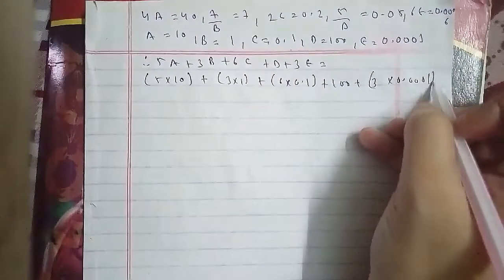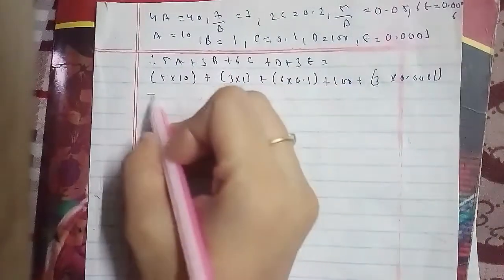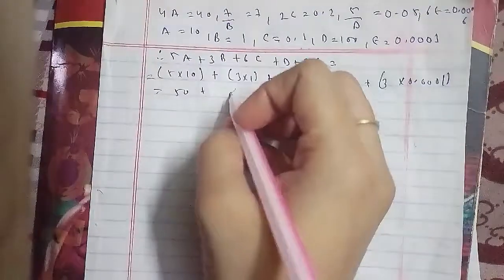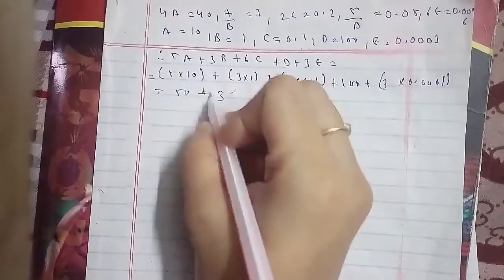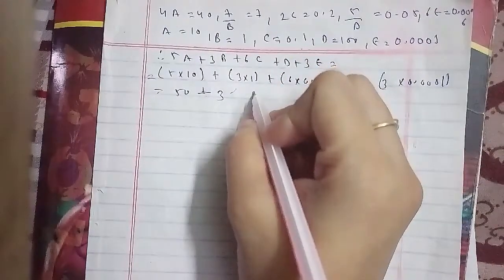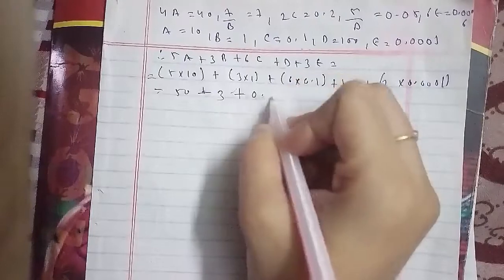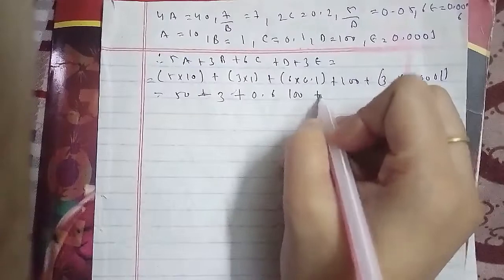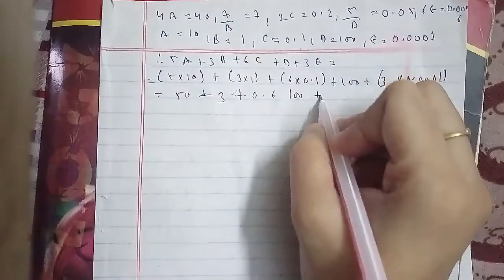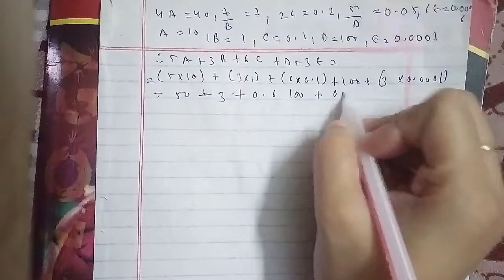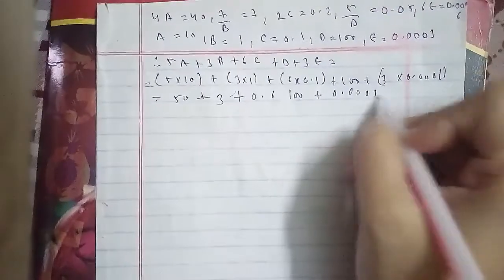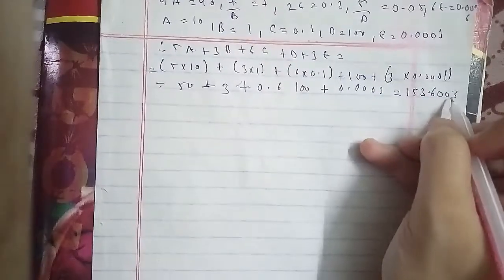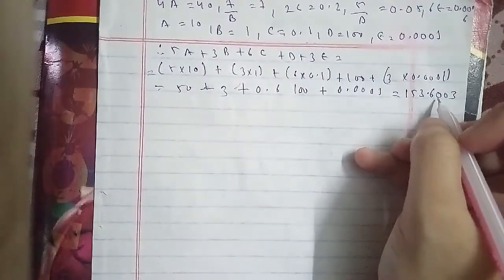So when we multiply 5 into 10, that is 50, plus 3 into 1, which is 3, and plus 6 into 0.1 is 0.6, and 100 is itself 100, plus 3 into 0.0001, which is 0.0003. We add and get 153.6003 here. So that will be the right answer for this question. We'll go ahead with the next one.